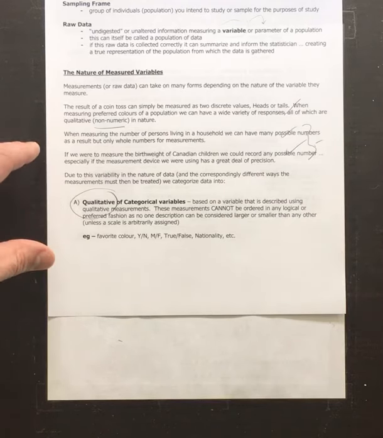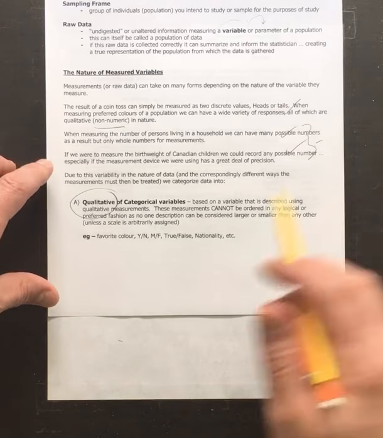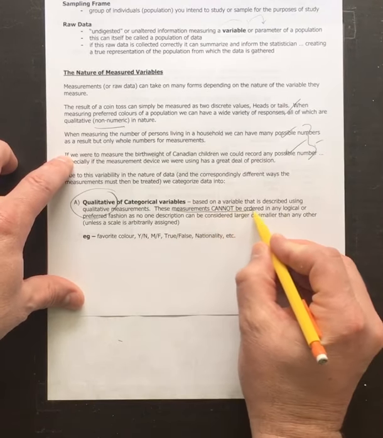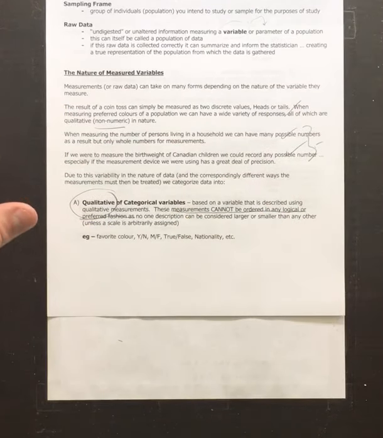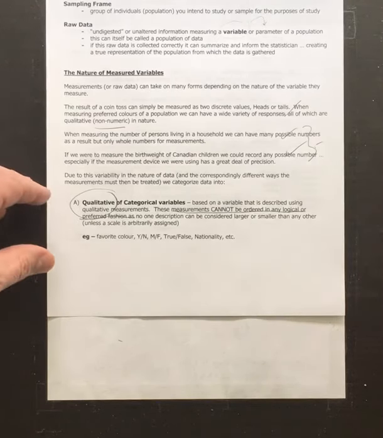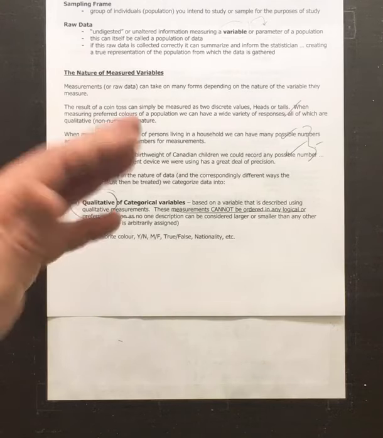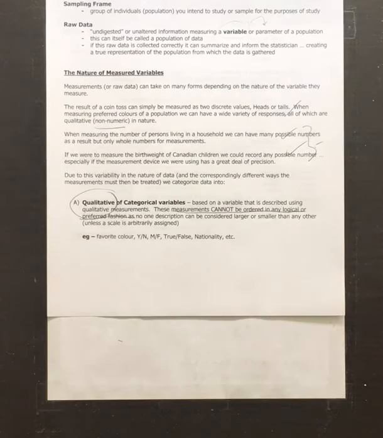It is a categorical variable because it is descriptive in nature. So these are some examples. But again, the measurements cannot be ordered in any logical or preferred fashion, and that's important because there's no definite order to color or religion or gender identity or nationality or political view. There's no actual value to be assigned to them. One doesn't go before the other. Sometimes people do them alphabetically, but that's arbitrary. It has nothing to do with the actual measurement and how one comes before the other. And that's important, because how we deal with them and the way we communicate them has to be done in a very specific scale, in a very specific fashion.